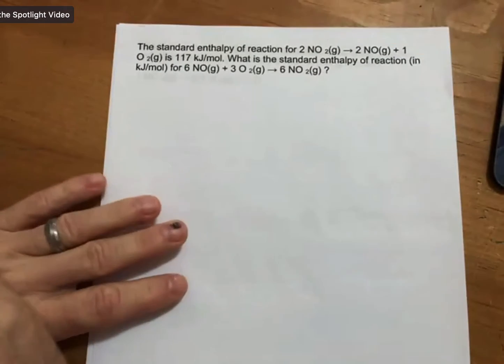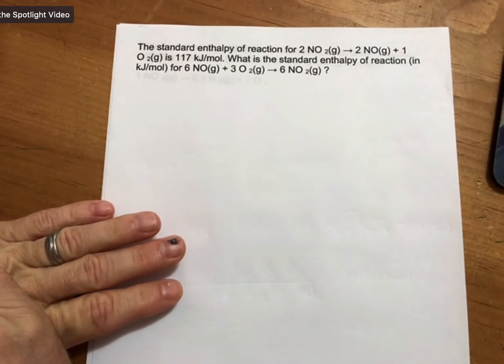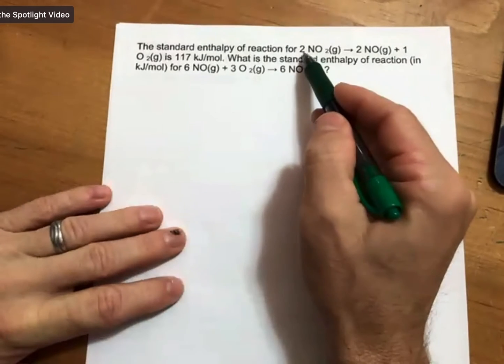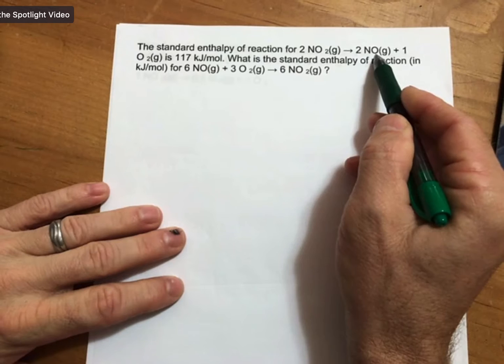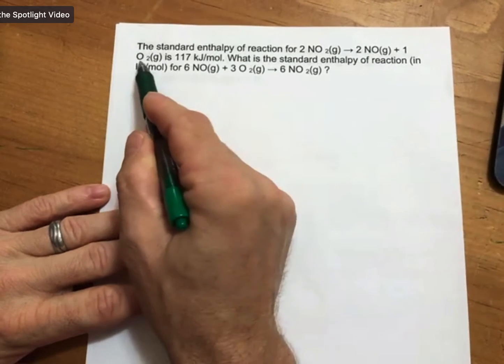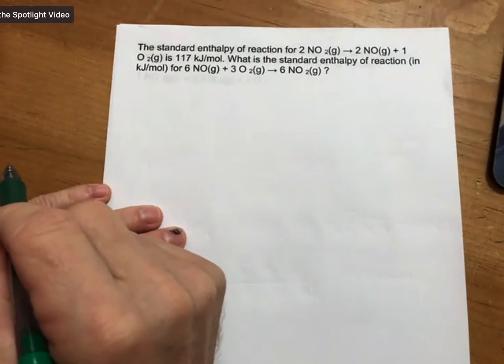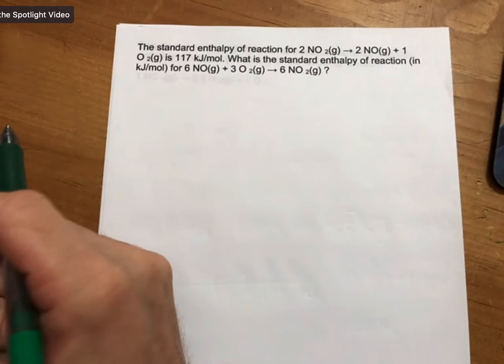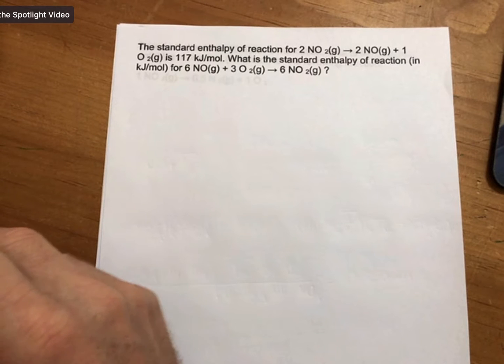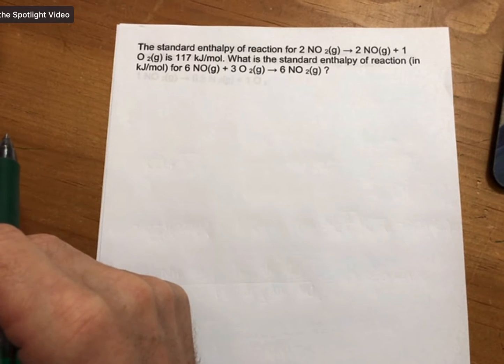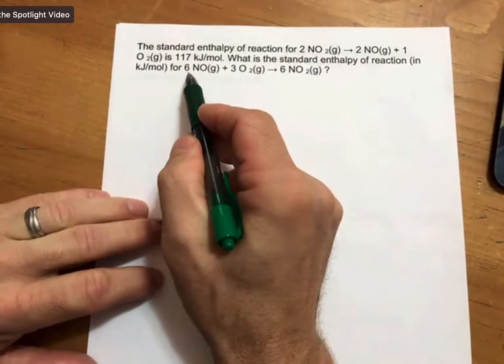says the standard enthalpy of reaction for the reaction given here, 2 moles of nitrogen dioxide goes to 2 moles of nitrogen oxide plus 1 mole of oxygen, is 117 kilojoules per mole. What is the standard enthalpy of reaction in kilojoules per mole for this reaction?